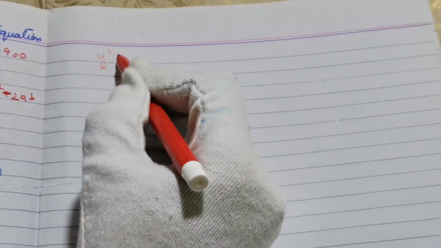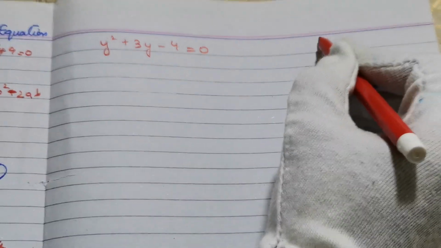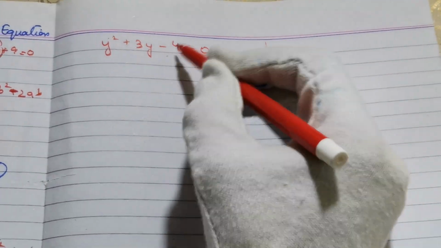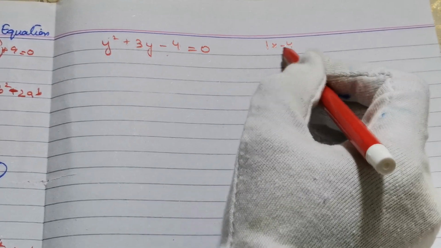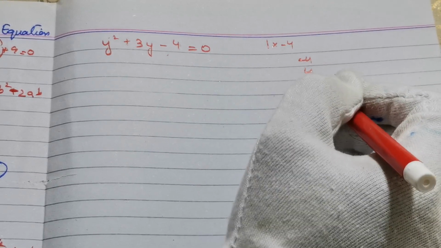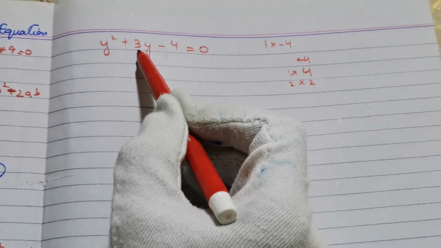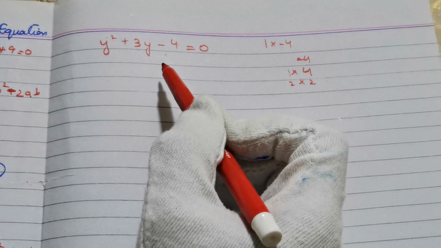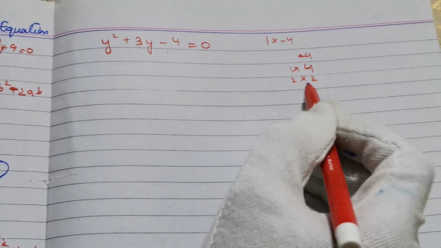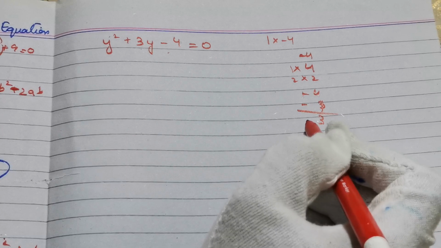y square plus 3y minus 4 is equal to 0. Now we make the factors. First of all, take the coefficient of y square, which is 1, and the constant is minus 4. We make the factors of 4: 2 2s are 4. So positive 3y, minus 4 plus 4 minus 1, plus minus sign, get the value.